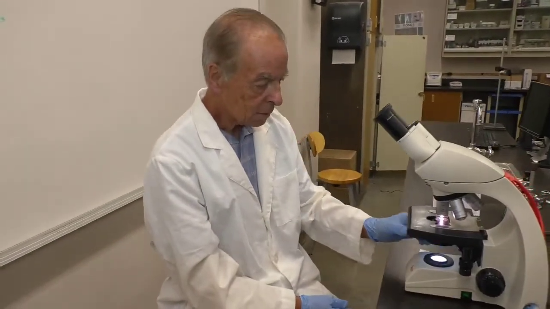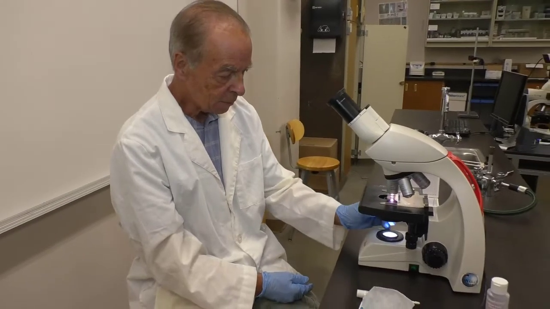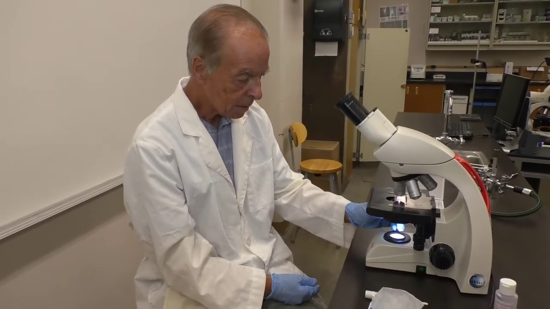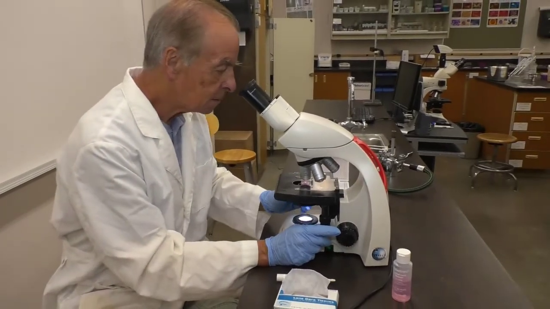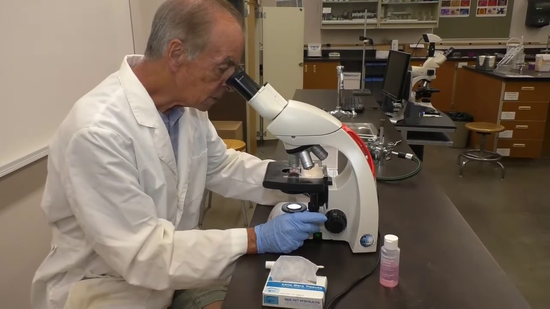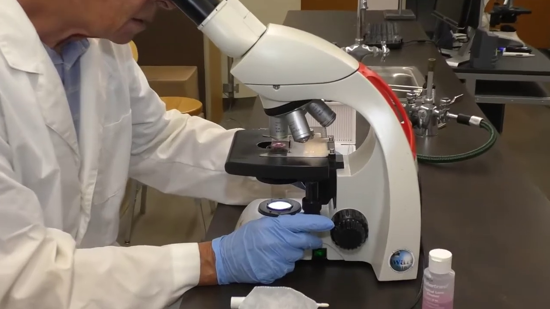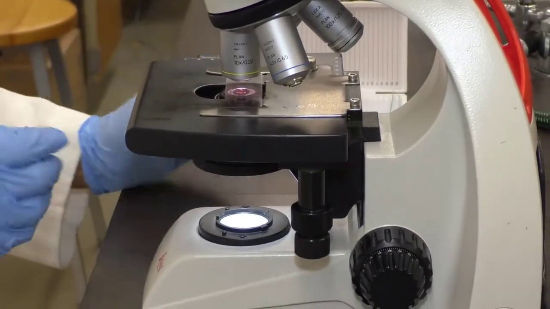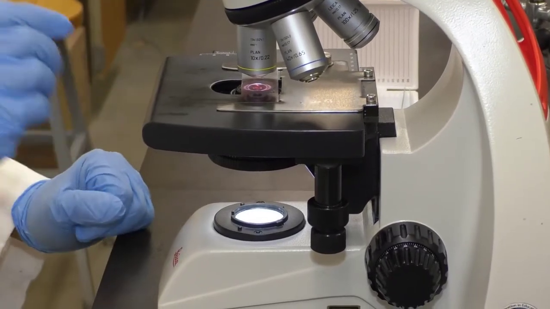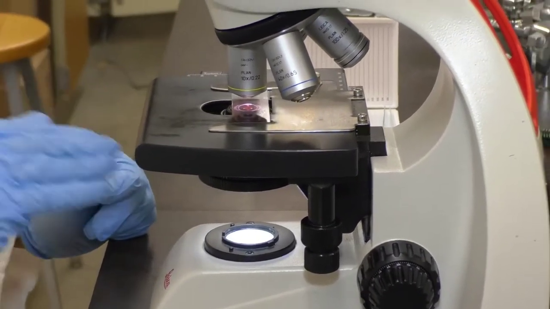Okay? So I have a slide on the scope. I'm going to reduce the light. I'm going to find the bacteria. Focus with the coarse and fine adjustment. Can't crash into the slide because the low power has a safety lock, so you can't hit the slide.